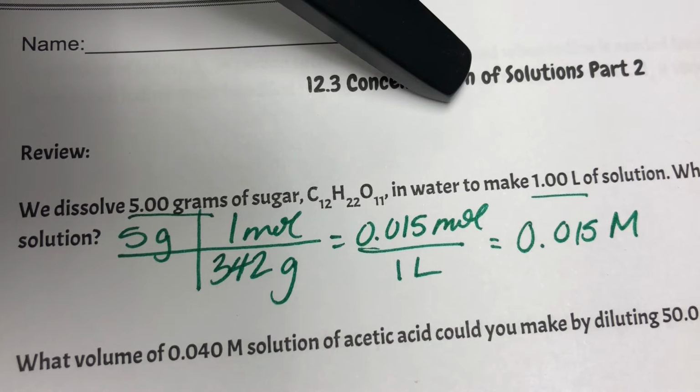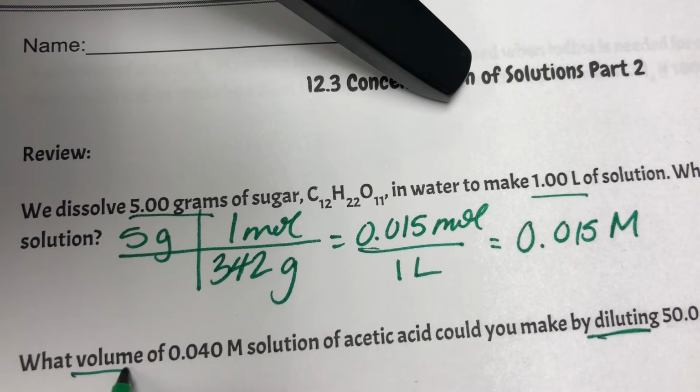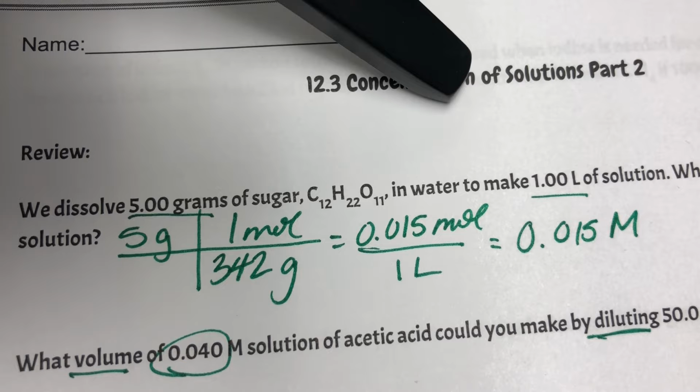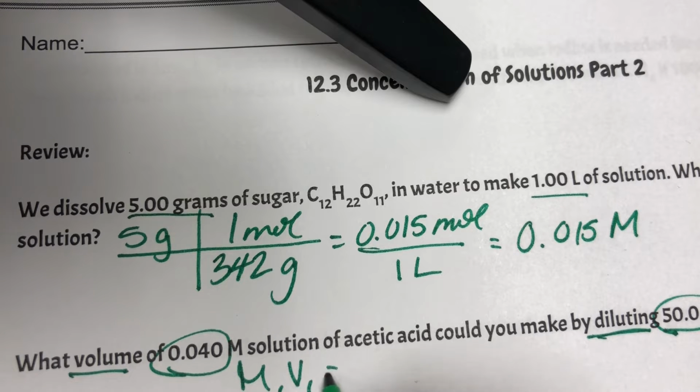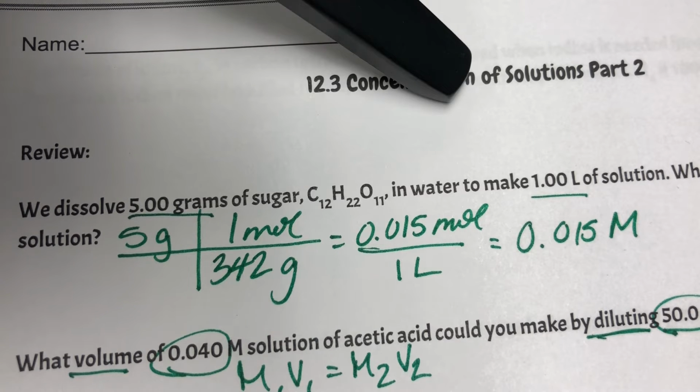The next 2 are dilutions, right? This is diluting. So we're finding what volume of a 0.040 molar solution would be made if we dilute 50 milliliters of a 2 molar solution. So remember, this equation is M1V1 is equal to M2V2. And we can solve for our volume in milliliters. That's fine. You don't have to convert to liters for this.